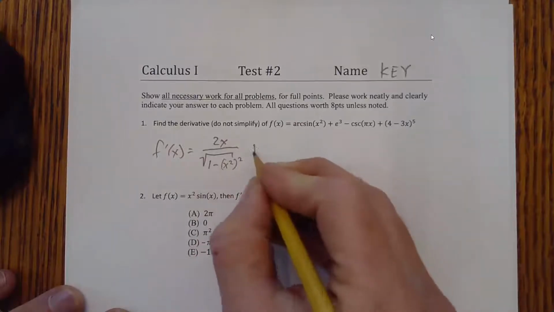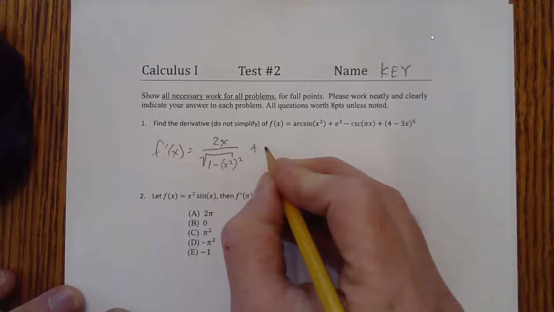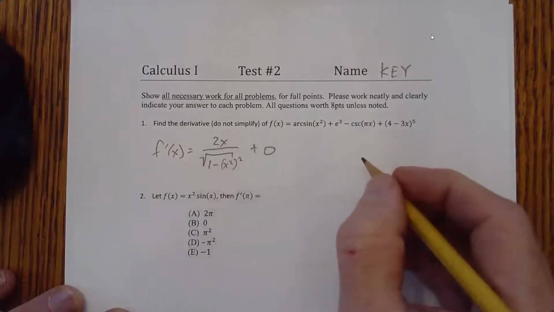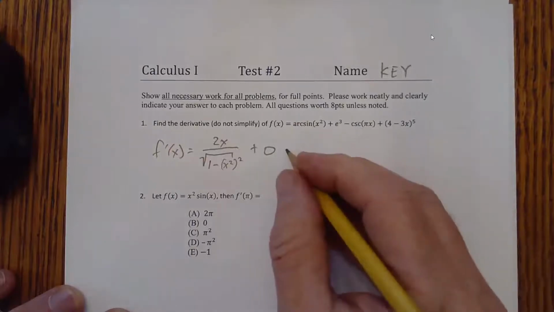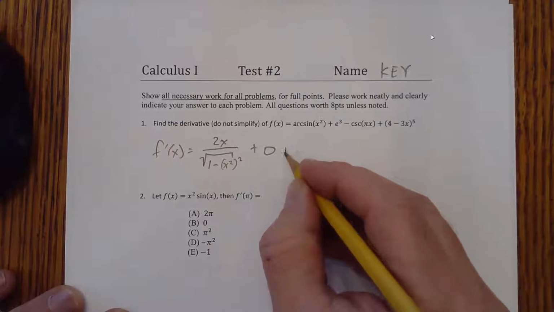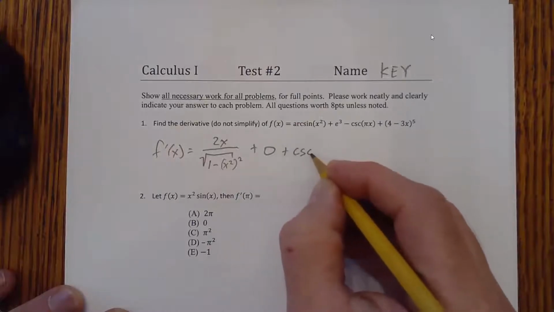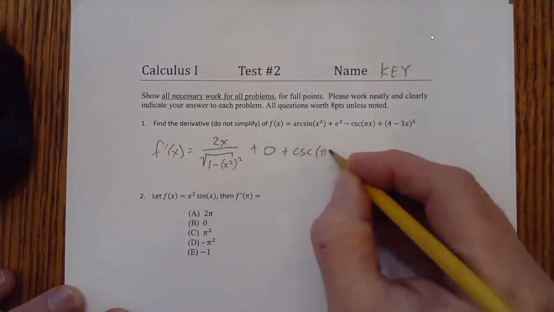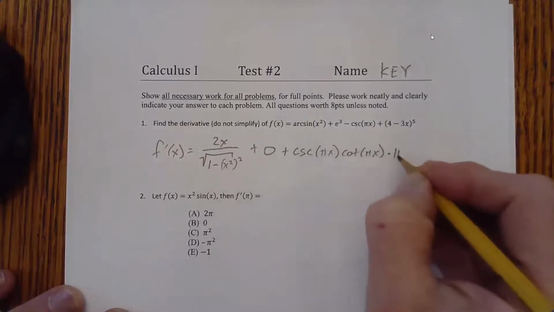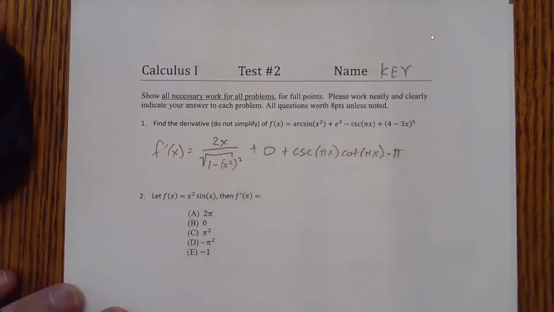Plus e cubed. The derivative of e cubed, it's a constant, so don't get fooled by that. That's just 0. Minus cosecant of pi x. The derivative of minus cosecant is positive cosecant cotangent times the derivative of pi x, which is pi.